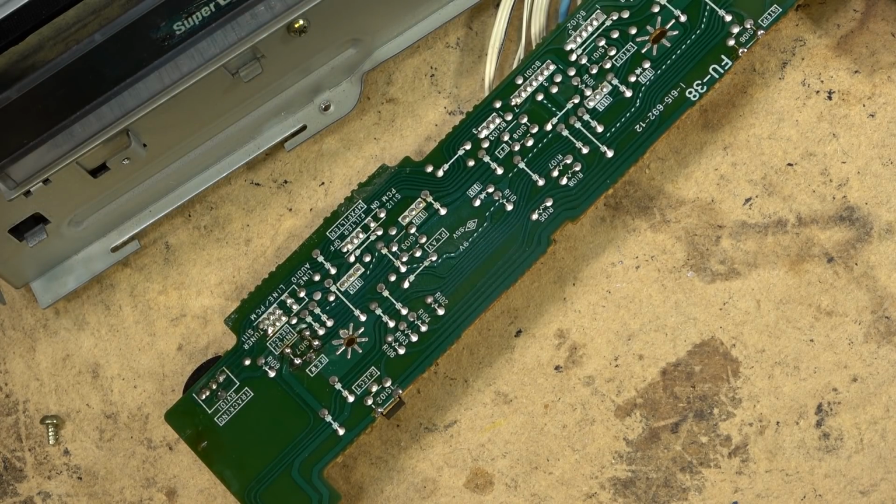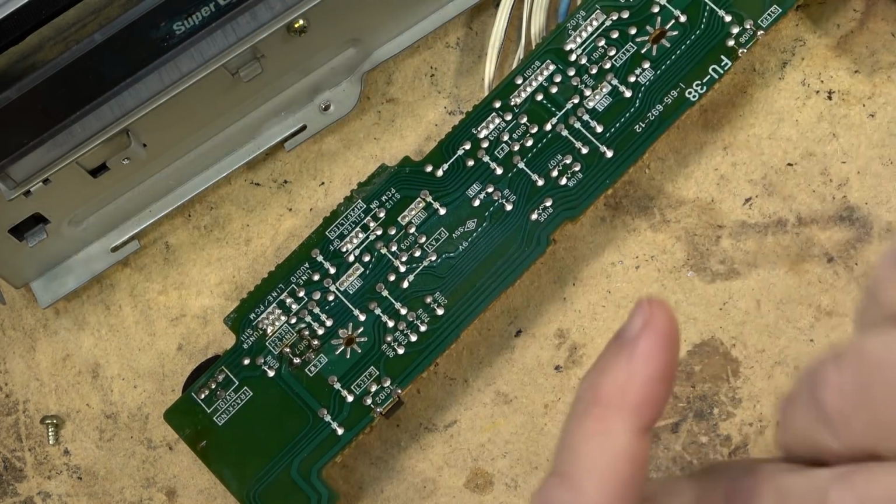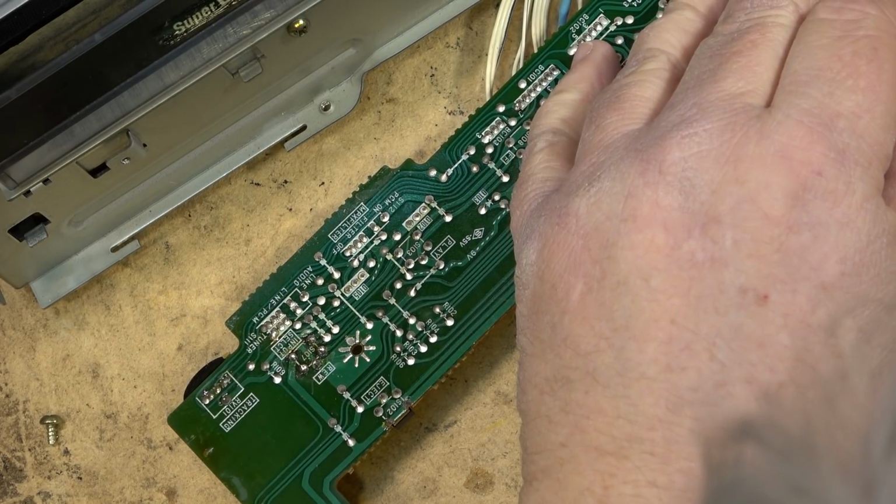Alright, we'll put the ground wire back on. See if it goes into rewind now when I press the rewind button.